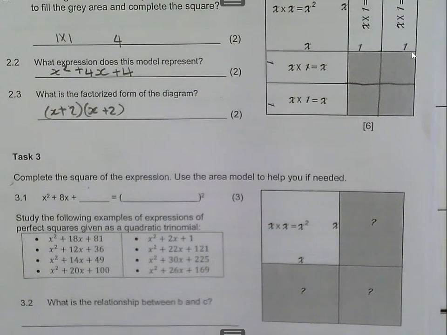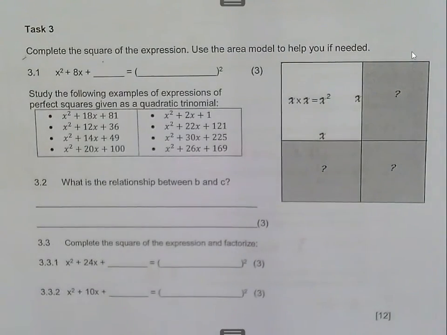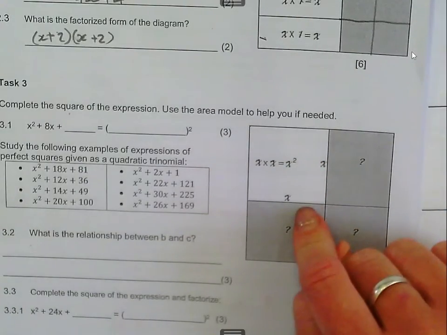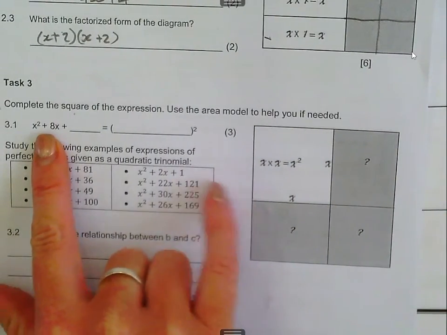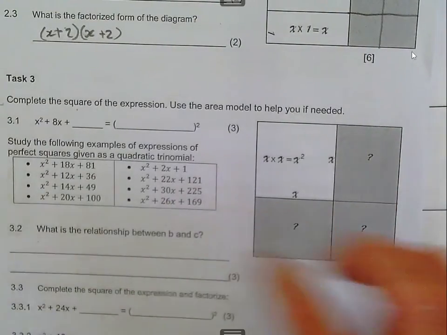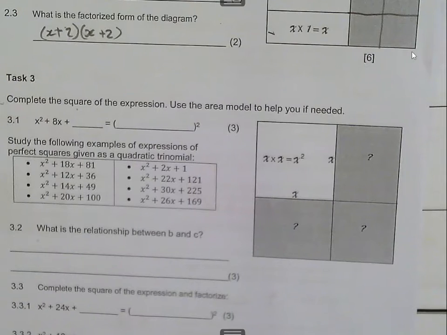Task 3. Complete the square of the expression. Use the area model to help you if you need it. Okay, I'm going to give you 10 seconds. This model is the same as the previous models. You see the x squared is just at the same place. They've given you part of the equation so you know where the x's fit in. I want you to try and draw them in and then see what we will need to complete this square. Just do it in pencil if you're afraid you'll get it wrong. Just quickly see if you can figure it out.